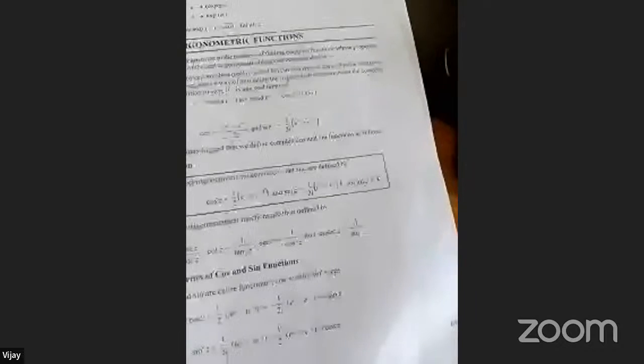Then the trigonometric function tan z we can write as sin z by cos z. Cot z is equal to one by tan z, secant z is equal to one by cos z, and cosecant z is equal to one by sin z. We can write it or not? Yes, sir, we can write it.